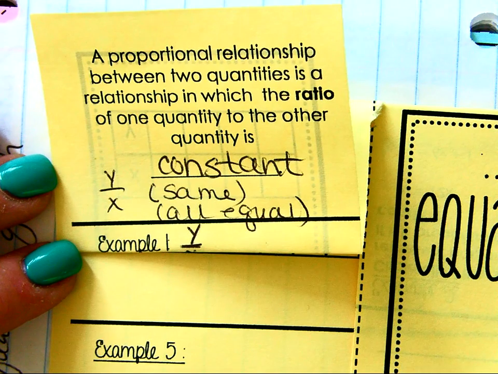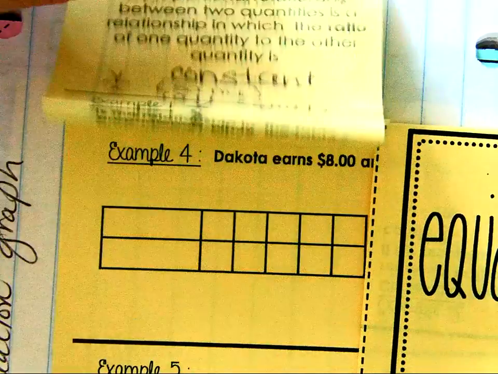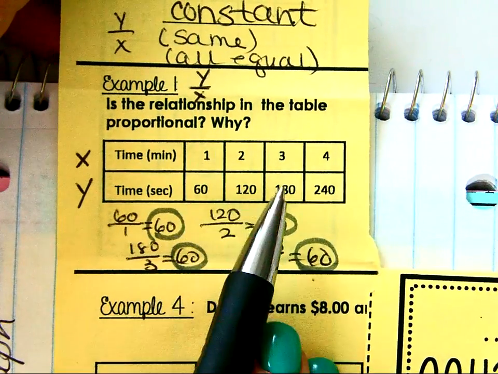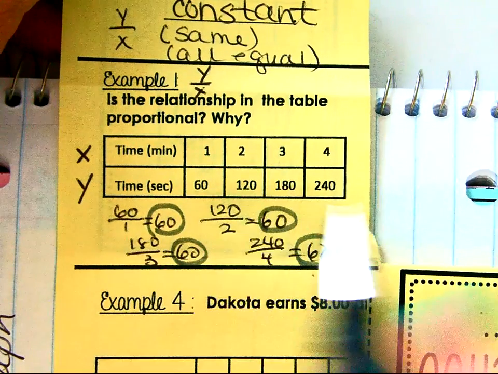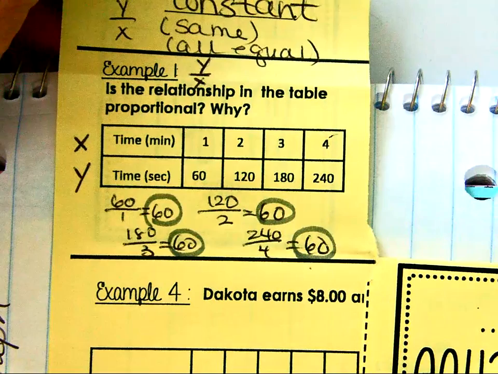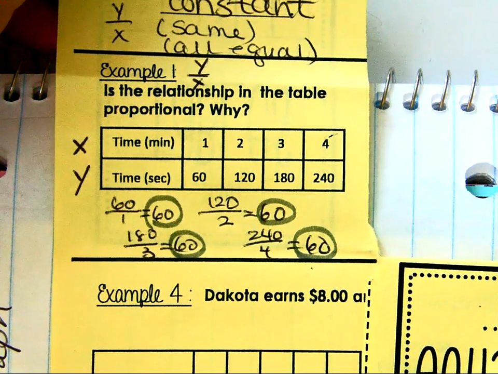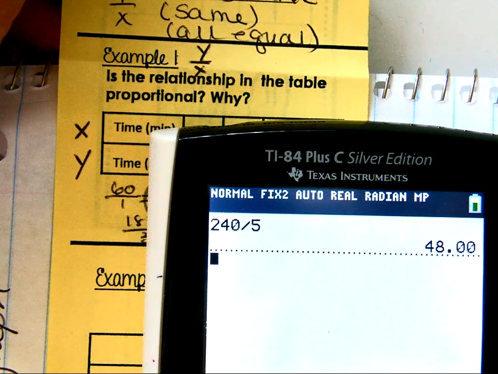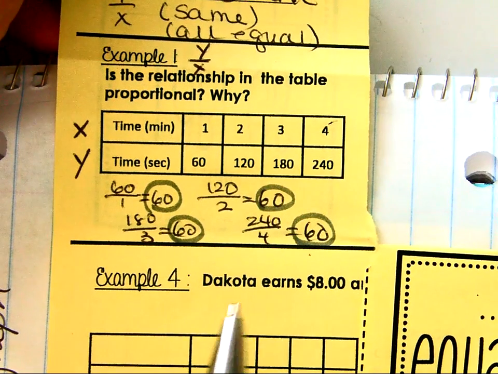Okay, awesome. It's like you were reading my mind, because what I wanted to say next is, because I divided this by this and got 60, and this by this and this by this, I got 60, I got 60. What if this was 5 instead of 4? You know what? 240 divided by 5 isn't 60. 240 divided by 5 is 48.